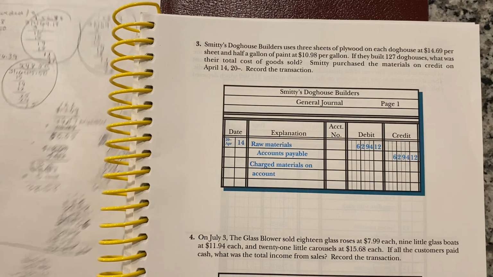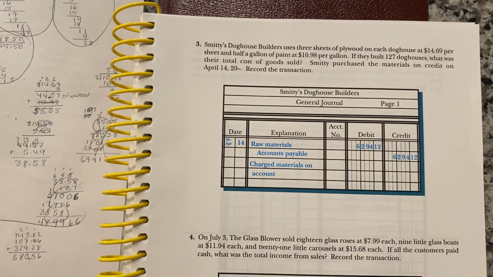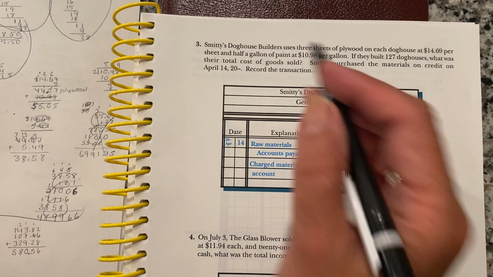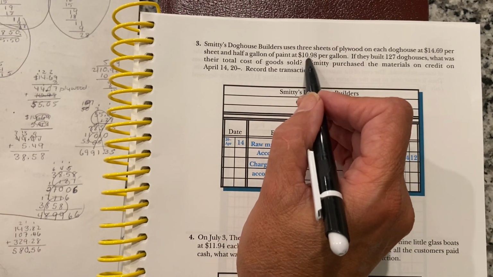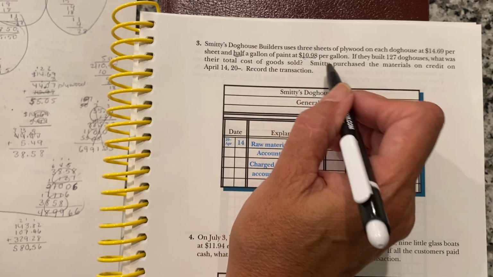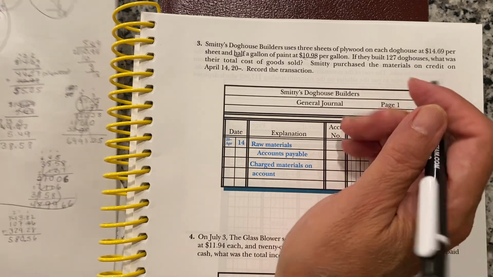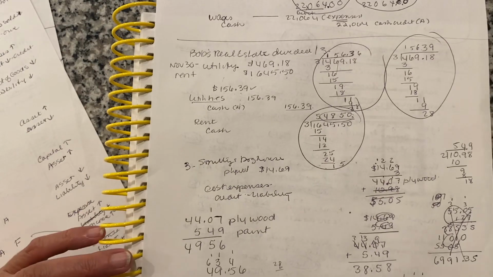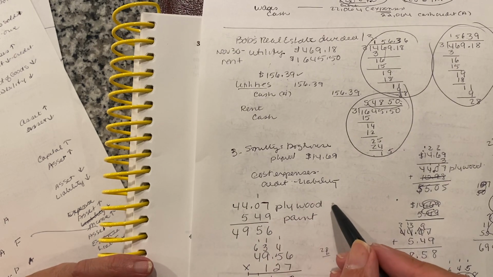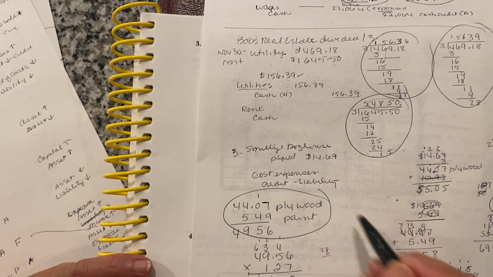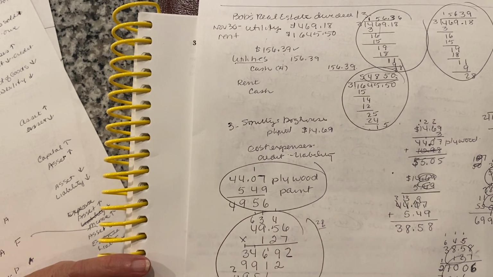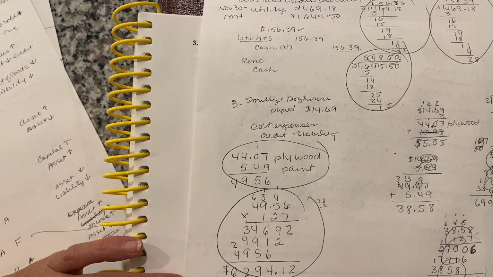Smitty's dog houses. I did a lot of work on this one. 3 sheets of plywood and a half a gallon of paint. I forgot to, you have to halve that, that's a trick right there. Half a gallon means you have to halve that. And then they built 127 dog houses. So how much do they need? Expenses, plywood and paint right here. That much plywood and paint. Then you have to times it by 127 dog houses right here.